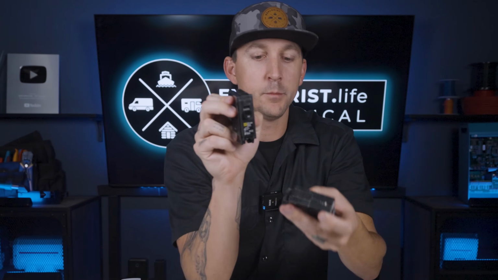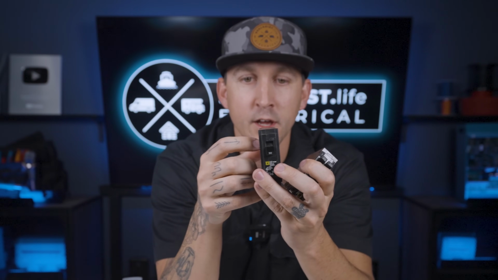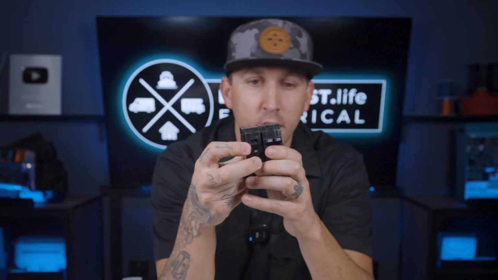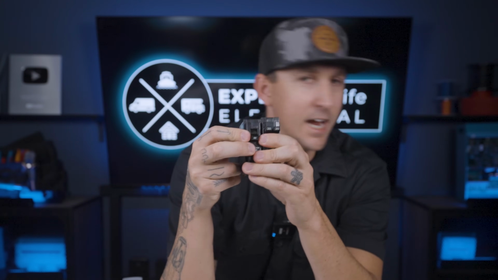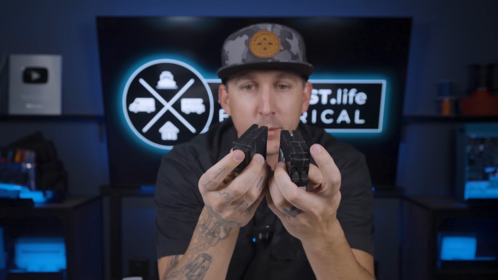There's two different types of circuit breakers that we carry here at shop.explorist.life, and this is just a single breaker, and then this is a tandem breaker, and realistically it's just got two different circuits on there. This is a standardized spacing in most breaker boxes, and this one's just got two different circuits.